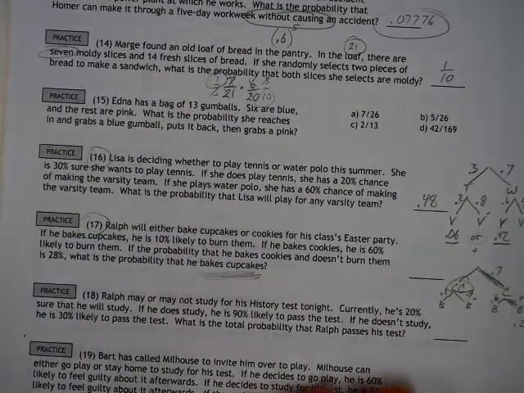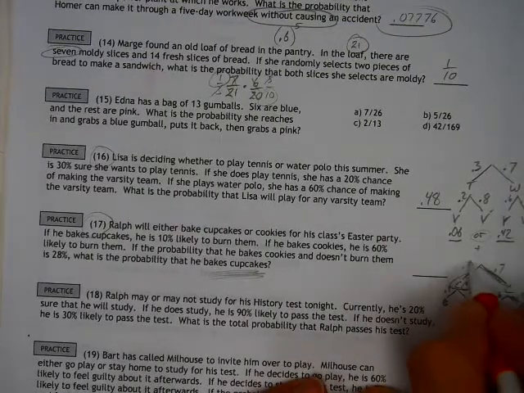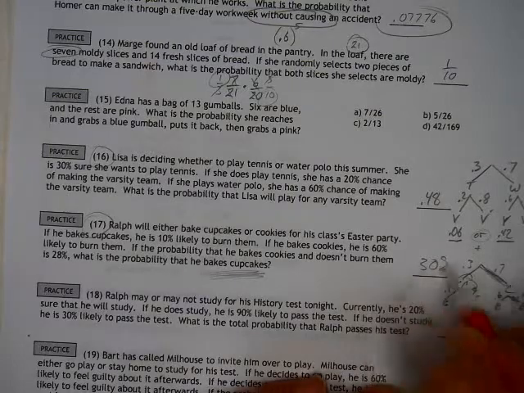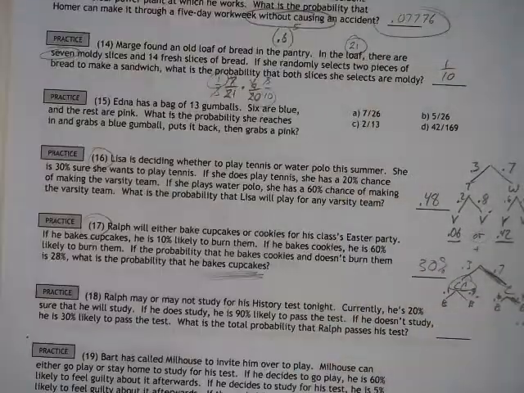You can look at that type of thing and say, if she really wants to play varsity, maybe lean this way, and maybe that's why she's more likely to go water polo. But that's beside the point. What's the probability that she will play for a varsity team?